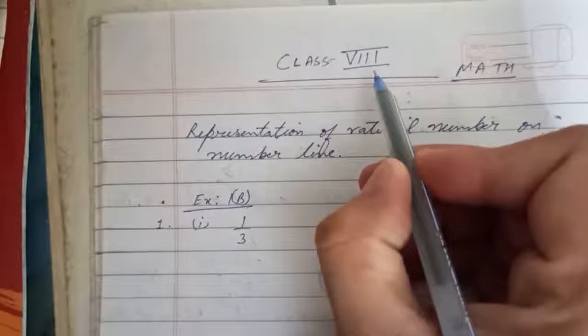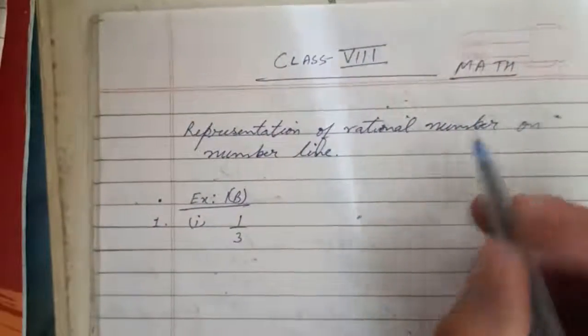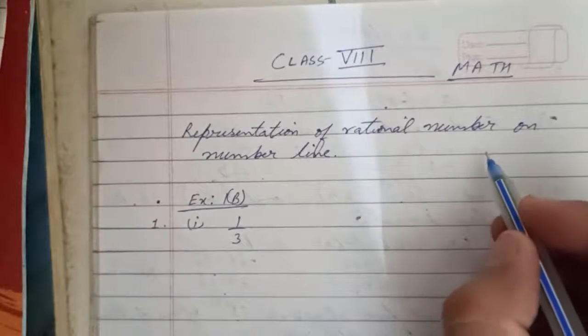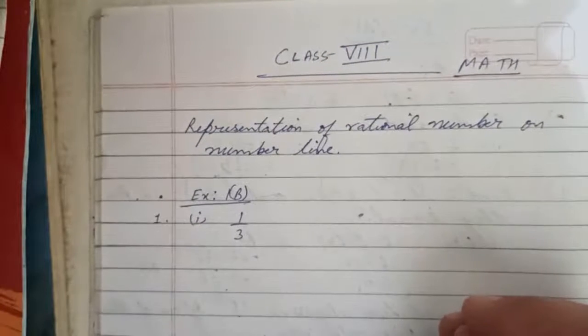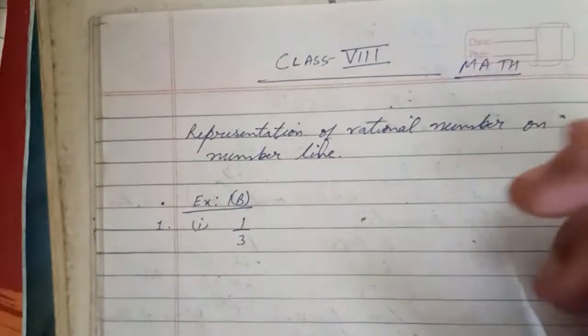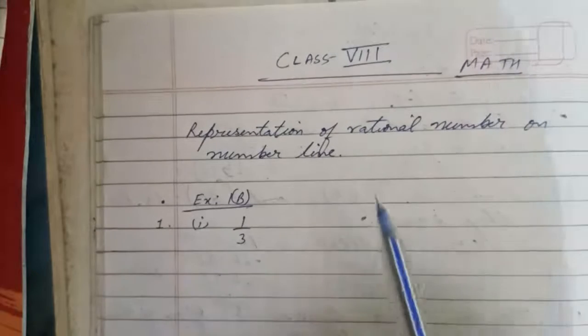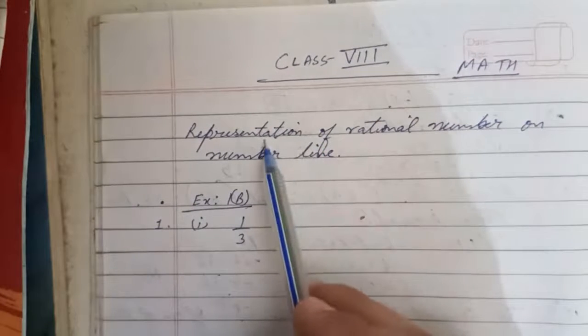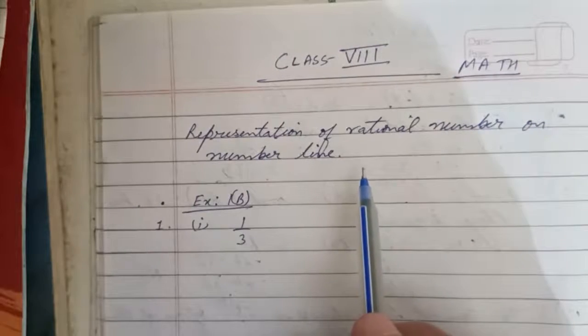Good morning, students. Now let us come to class 8 maths exercise 1B. In the previous lecture we already saw exercise 1A, where we saw rational numbers and how to arrange rational numbers in ascending or descending order. Now let us see the representation of rational numbers on the number line.